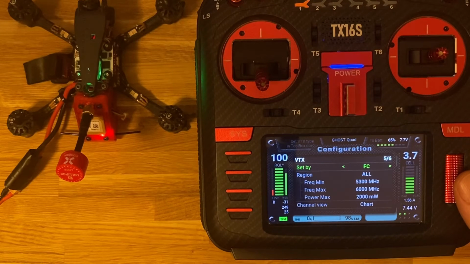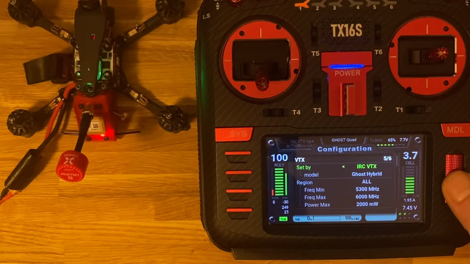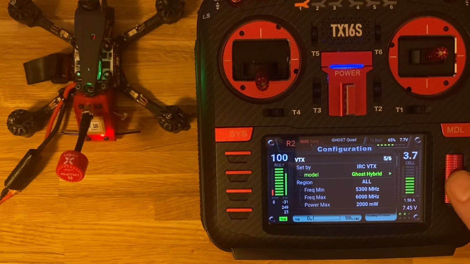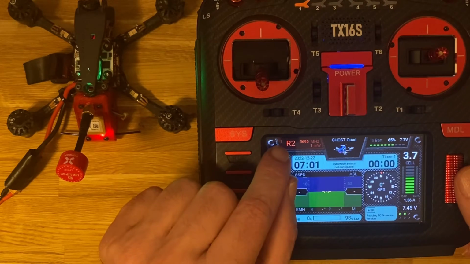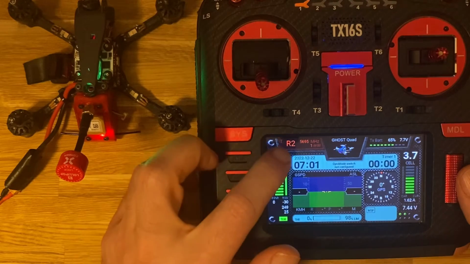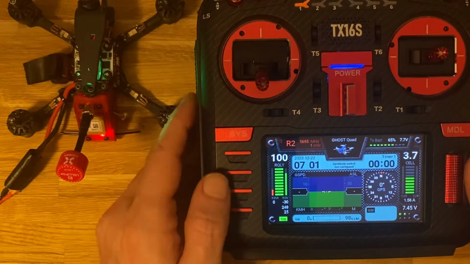For older models, I think, connected via Ghost hybrid, it's combined RX with VTX. Instantly you can see data from VTX. Now it's empty, because in Ghost protocol the VTX parameters are stored in the module. You can see now.